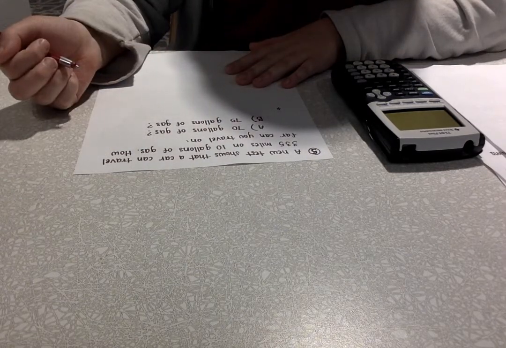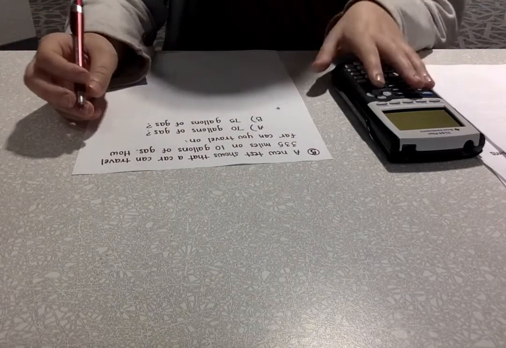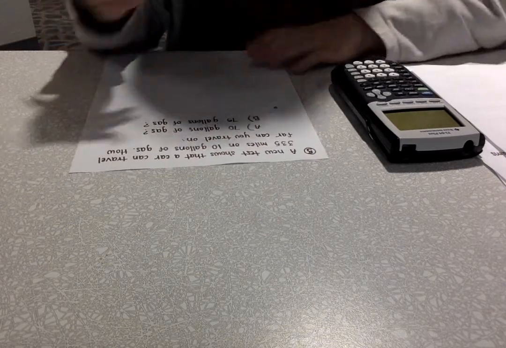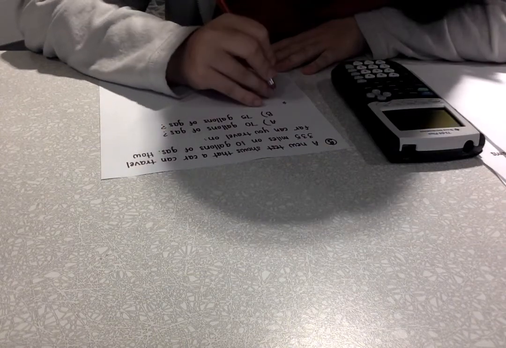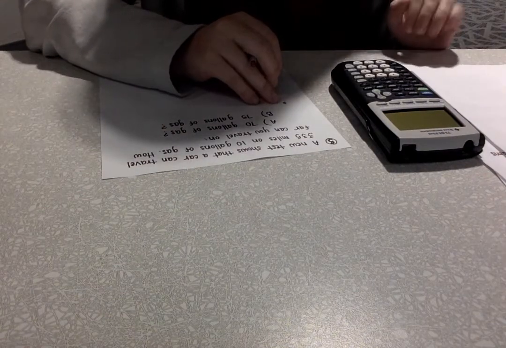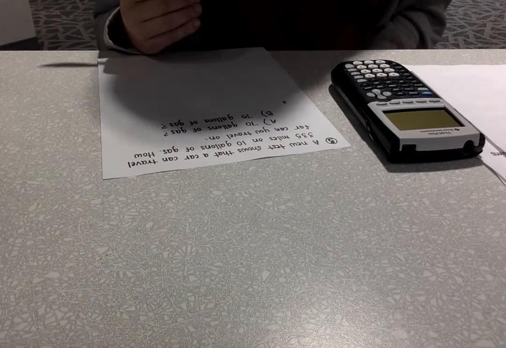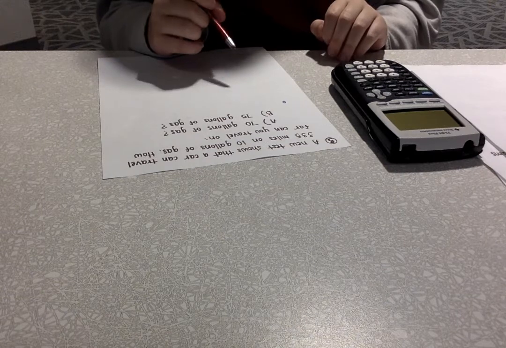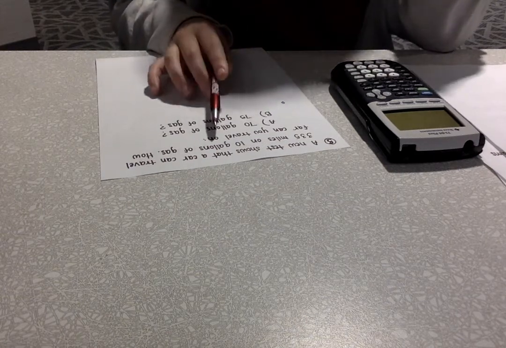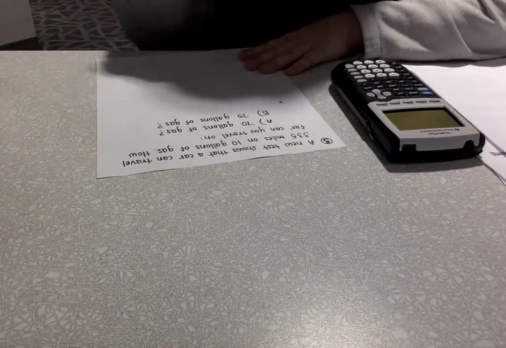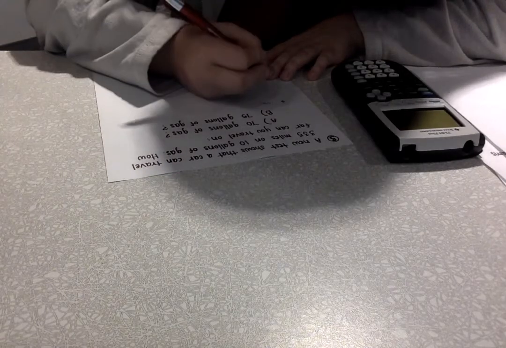Okay. I don't know if this is right. I think it's the same setup as this, but you're just doing it with two. But I think what's throwing me off is the 335 being bigger than the 10, and that just looking weird writing it. So I'm just gonna go for it, and I'll see if it's wrong.